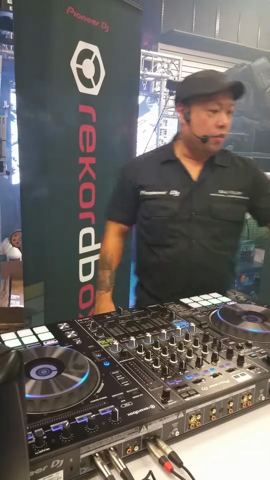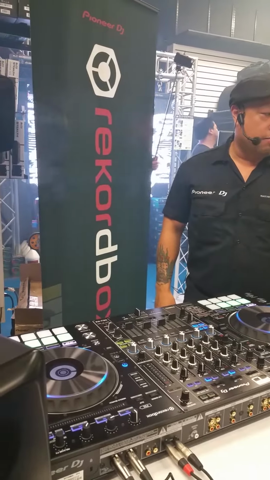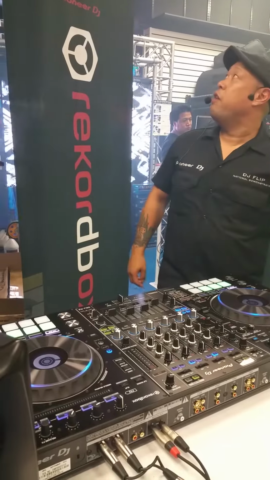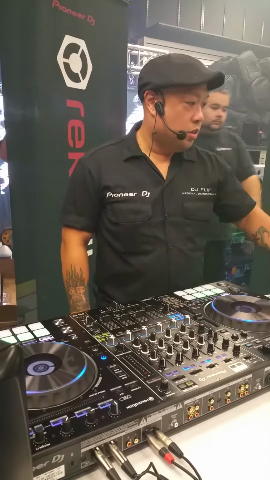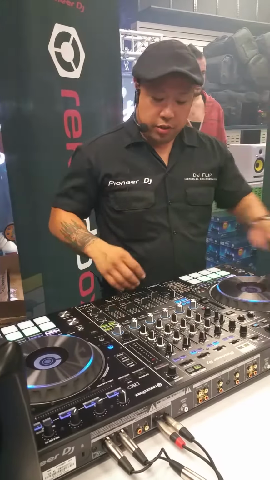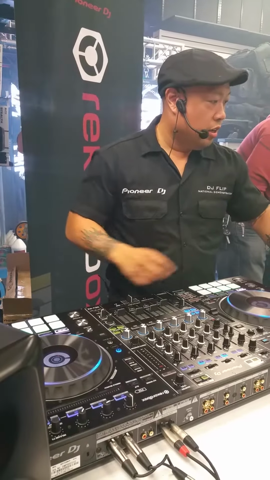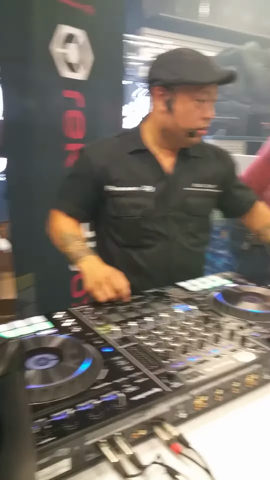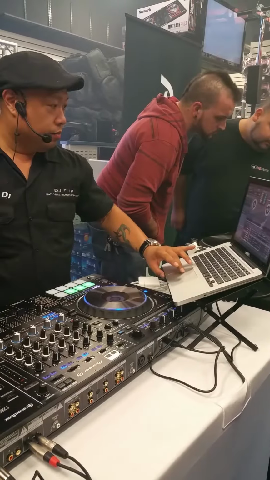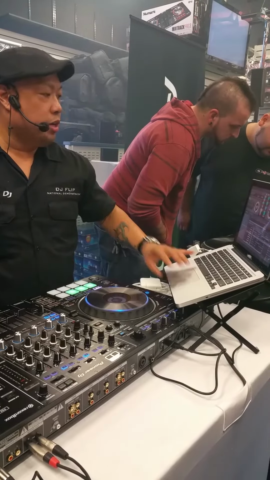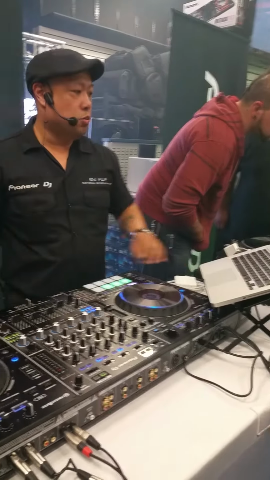Okay, and by clicking the mixer tab, I have a layout on my mixer right here, on the interface. But with the hardware right here, sometimes you don't necessarily need to do that. And of course your record button, so you can actually record your sets on there as well.